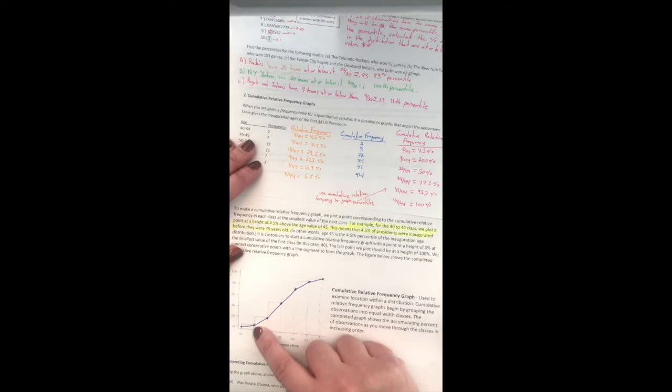So we can see how this falls in relationship with our percentiles. We'll be using this graph to help us answer questions about different percentiles. Okay, so let's use our cumulative relative frequency graph to answer the questions below. Was Barack Obama, who was inaugurated at age 47, unusually young?